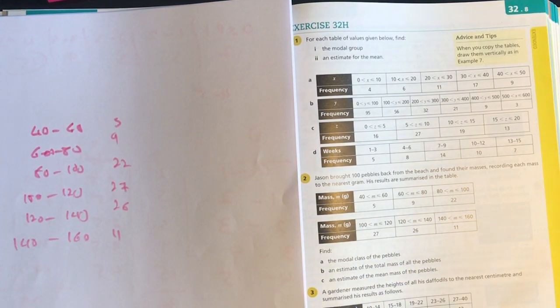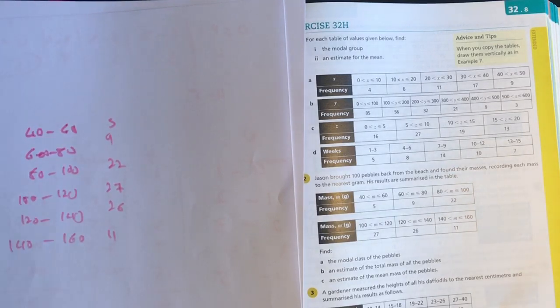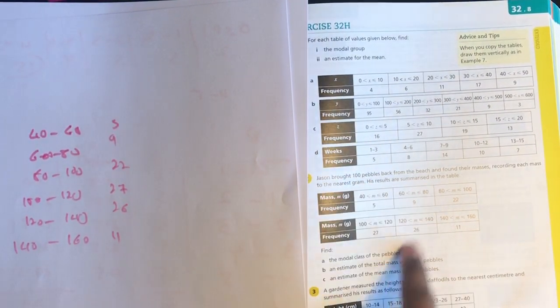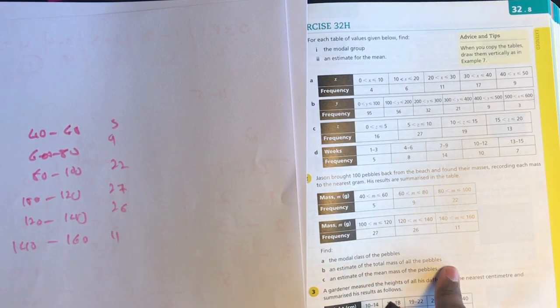Estimate the total mass of all of the pebbles. What are they asking here, guys? They want to know the total mass of all the pebbles. Let me see what this question is asking. So he brought 100 pebbles back from the beach. He recorded each mass, so he wants to know the estimate of the total mass of the pebbles.